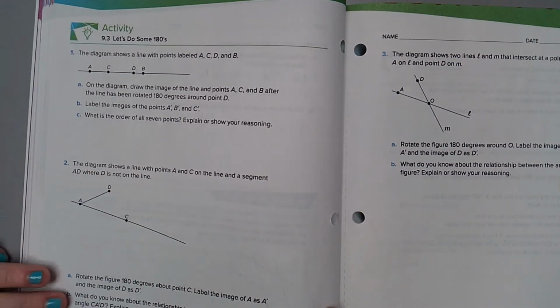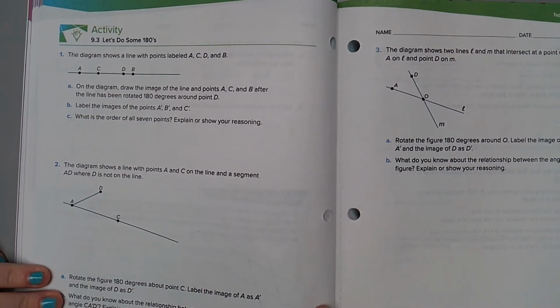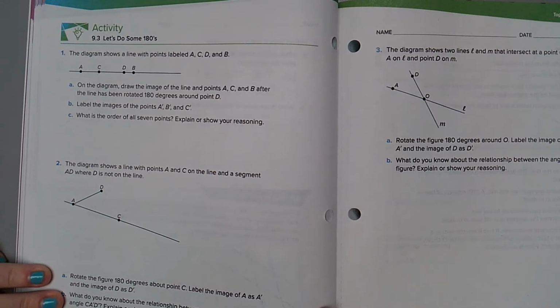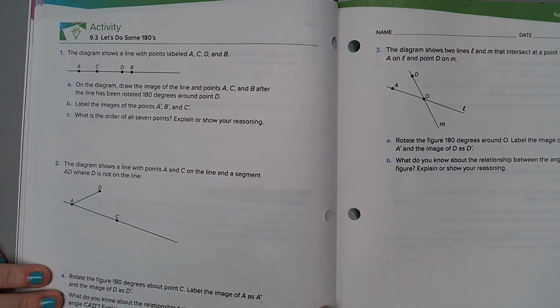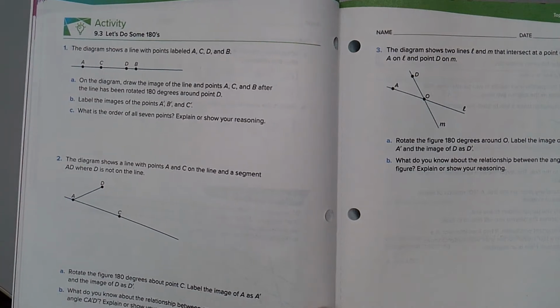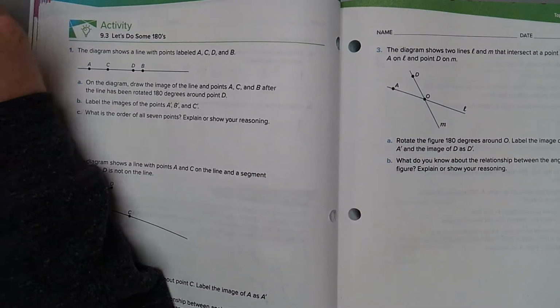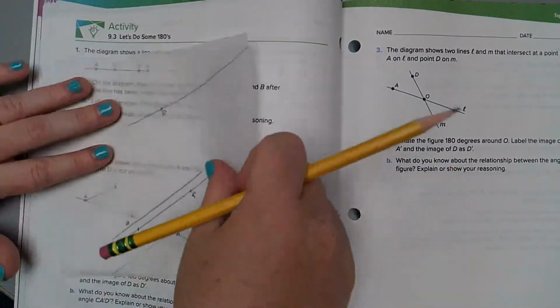The diagram shows a line with points labeled A, C, D, B. On the diagram, draw the image of line and points A, C, B after the line has been rotated 180 degrees around point D. Okay.